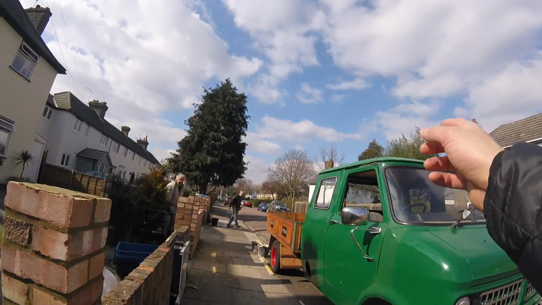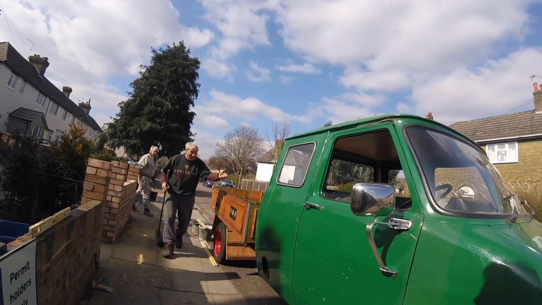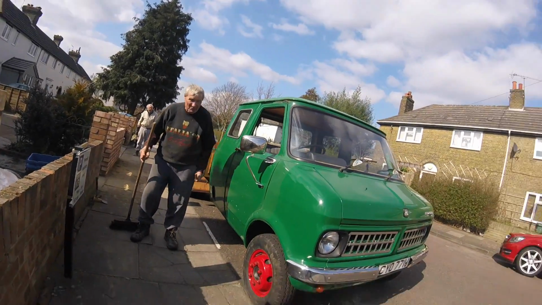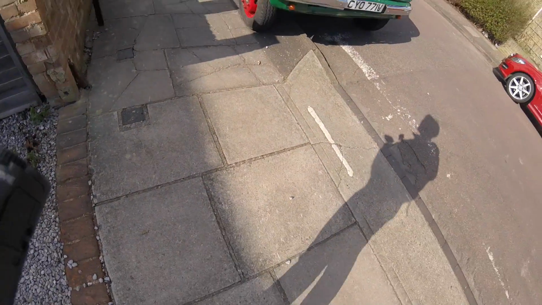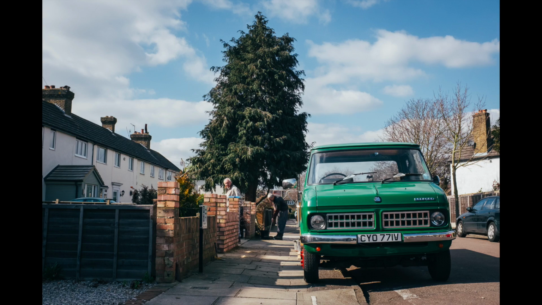Do you mind if I take a photo of your van? It's so nice. You carry on. Oh, thank you. It's so nice. Oh, it's alright. Yeah, thank you. Thank you very much. That's really cool. If only every builder turned up in one of those.